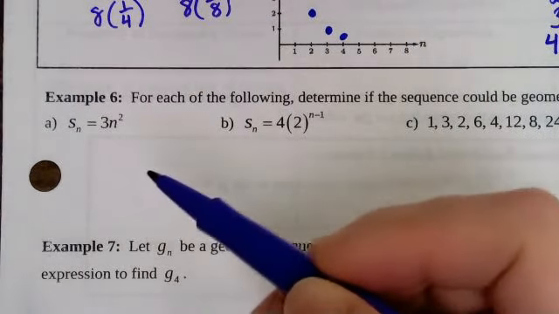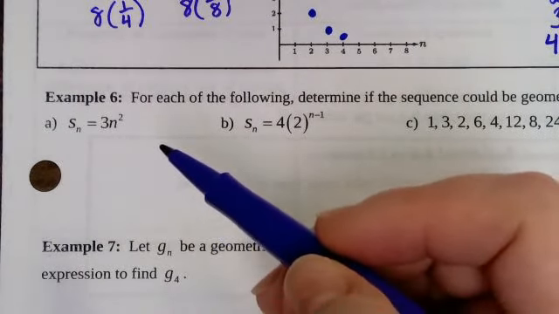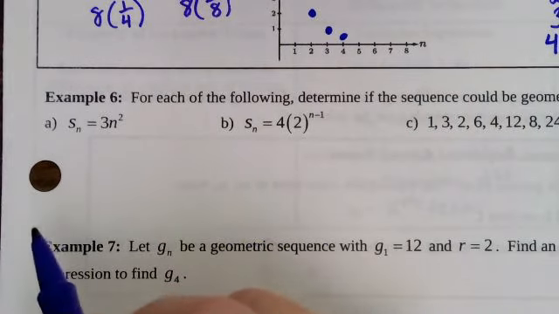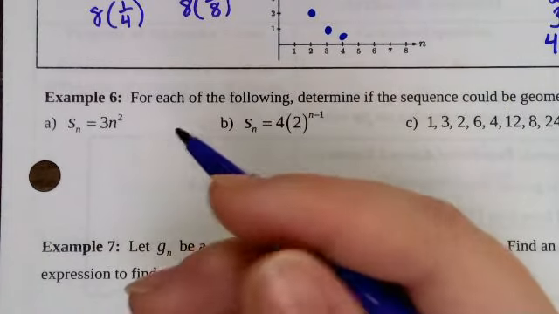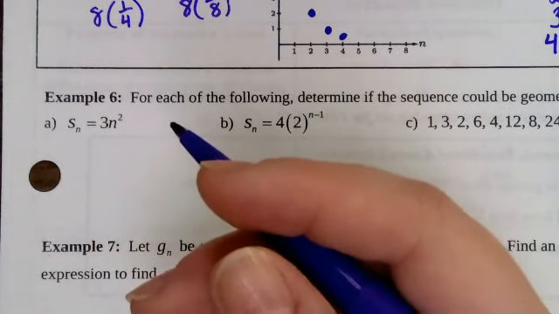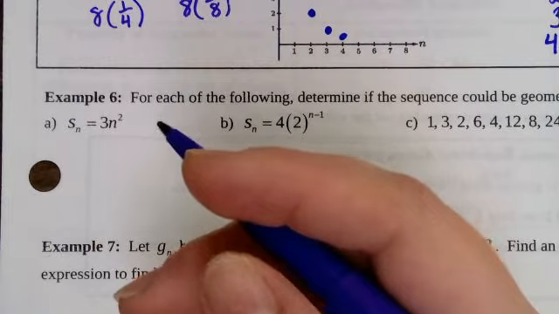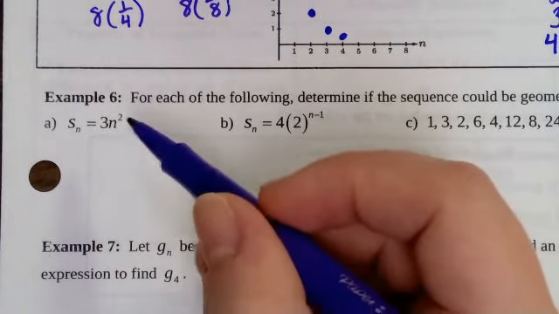All right, let's see if we can figure out what represents a geometric sequence or not. So on this one, it says determine if it's a geometric sequence. If so, we're going to tell the common ratio. So on this guy, I can look at it, and with practice, you can say, I can tell it's not one, but that's because I know it's not exponential.